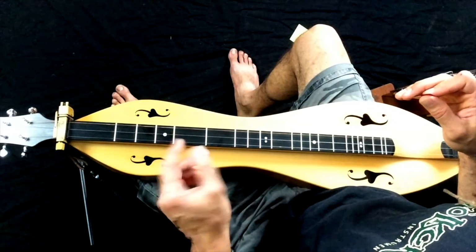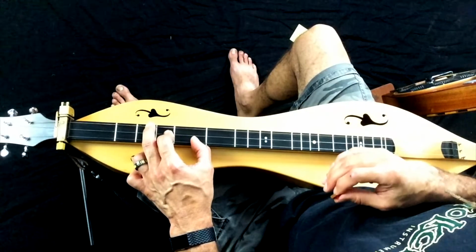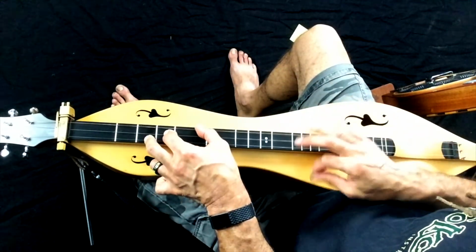And same thing with the slant chord. 2-3-4, pivoting on the middle string, going to swap out the melody and bass strings, come around like this.